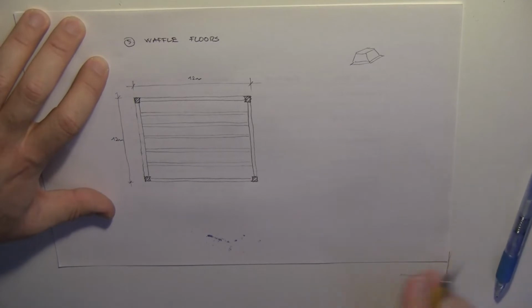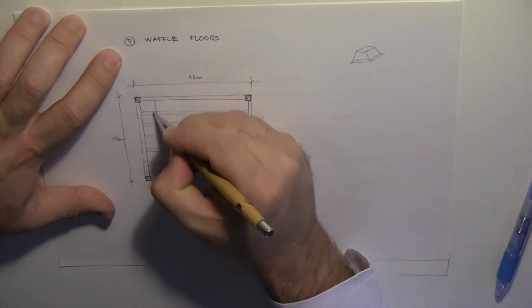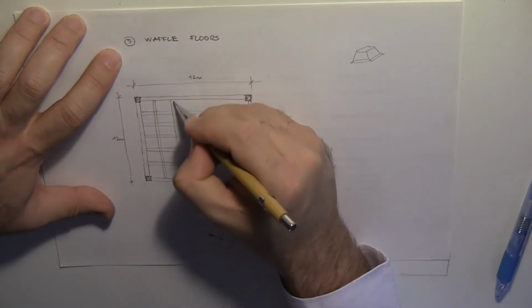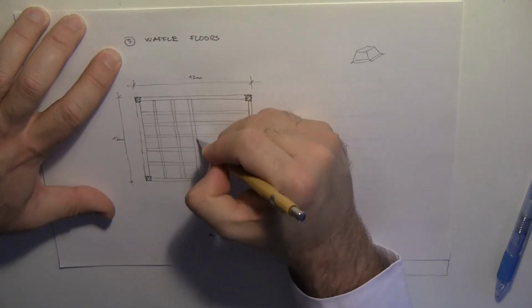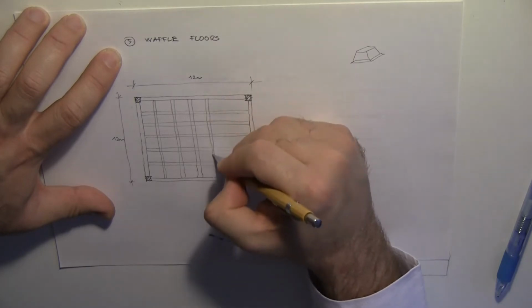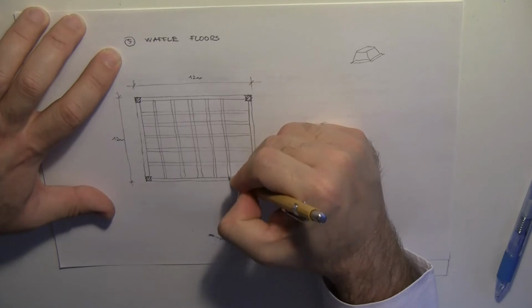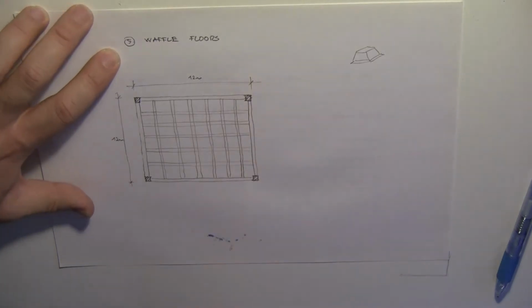Once we are finished with this direction of beams, I will start putting the beams on the counter direction, the opposite direction. Here they are. Like this. So I am forming square forms, as you see. Maybe I did one less or one more, but it doesn't matter so much. The aim is making squares there.